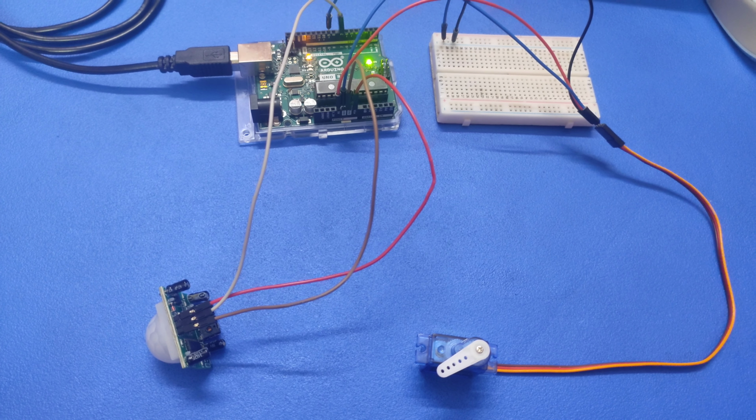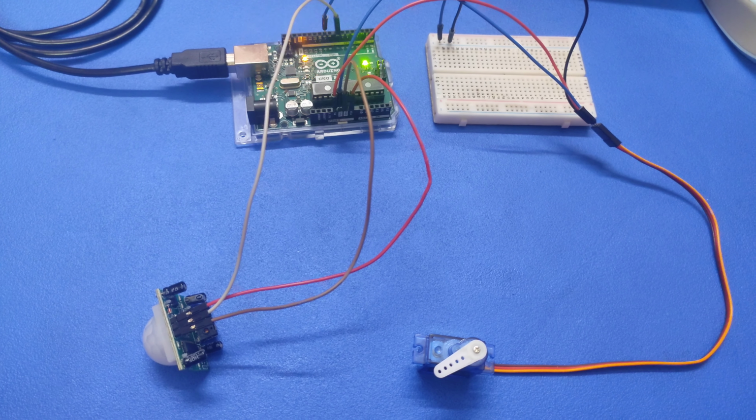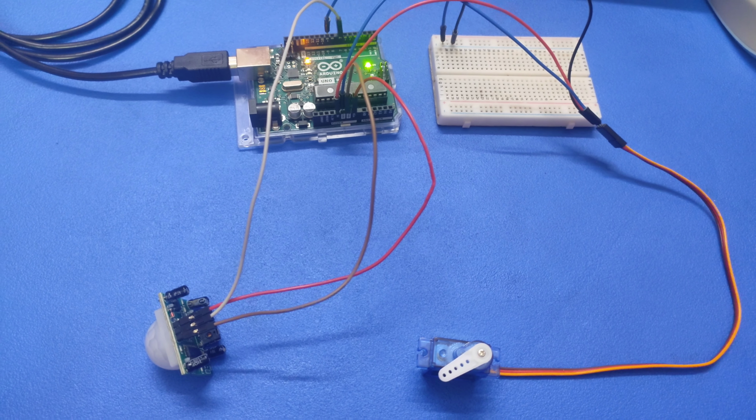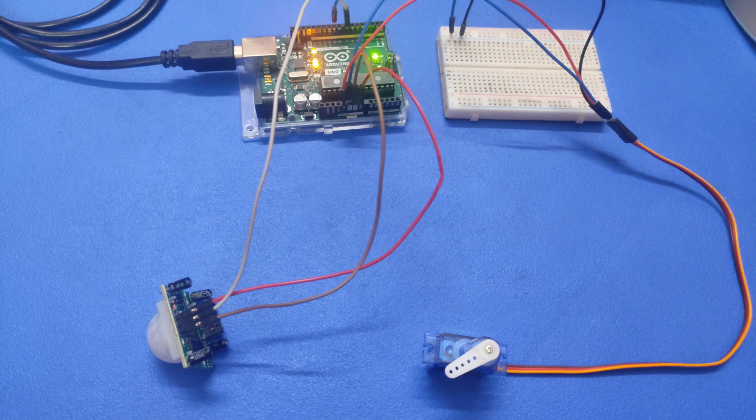So this is how we can achieve a motion detection automatic open and close door using this RTOS based TDCA mechanism. I hope this project helps you.